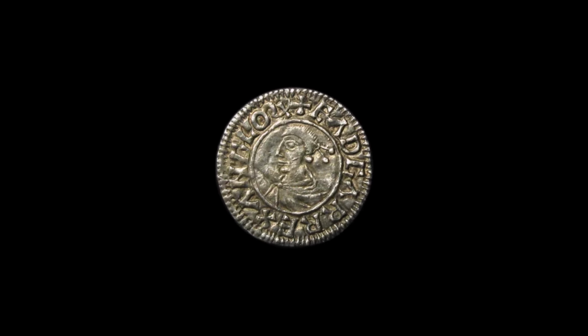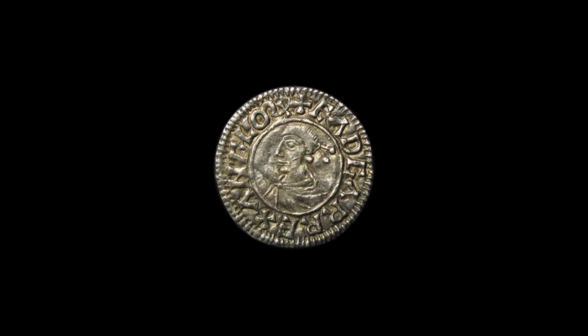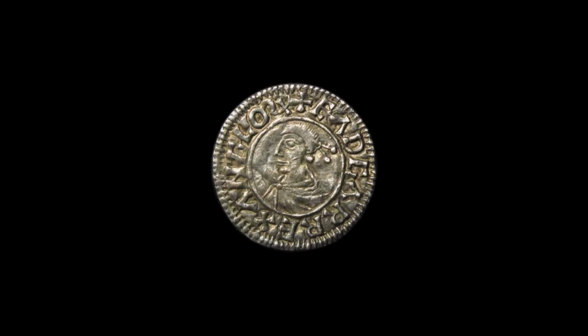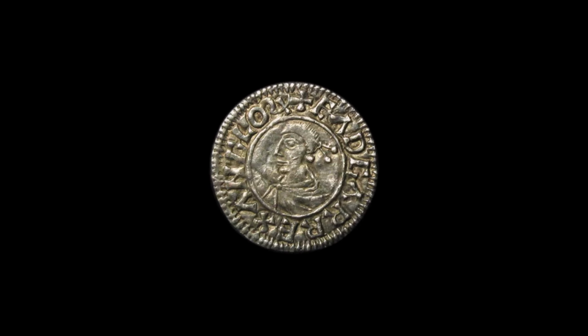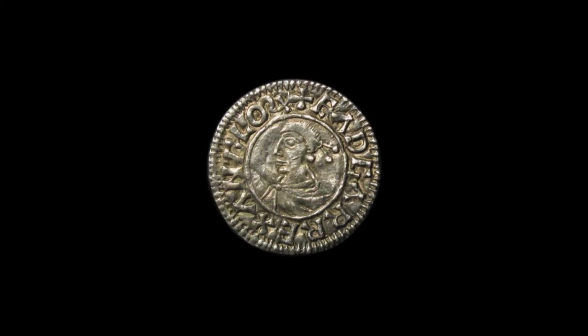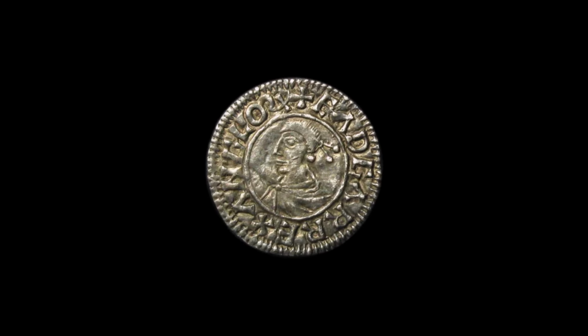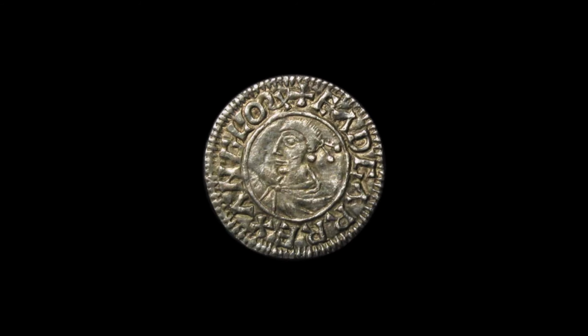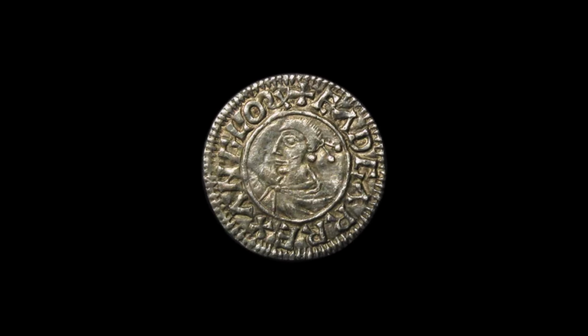Now, the king could send orders to them, and the instrument that was used was called the writ, a very simple document, which basically said that I, King so-and-so, greet you friendly and order you, bishop, ealdorman, reeve, to do the following.